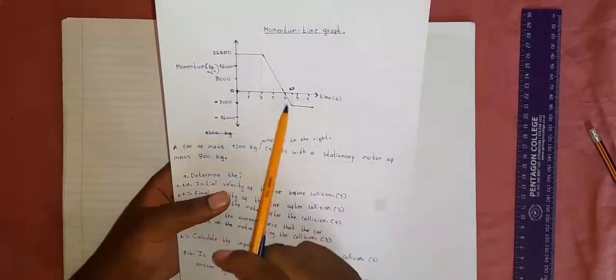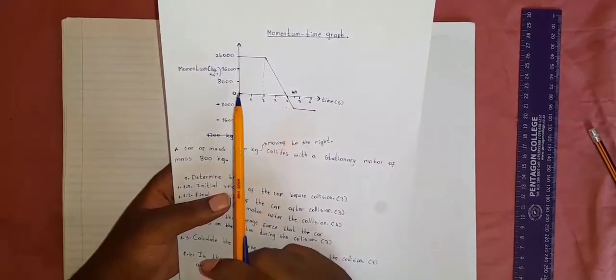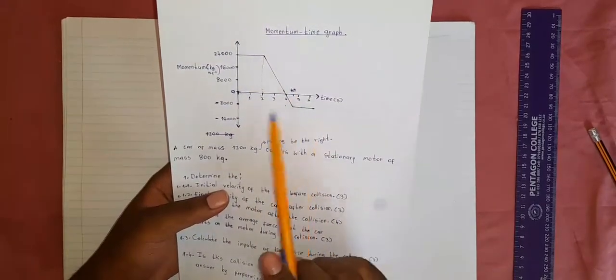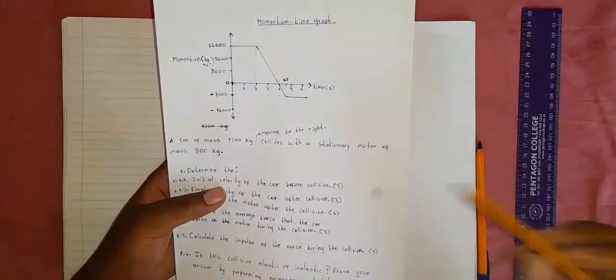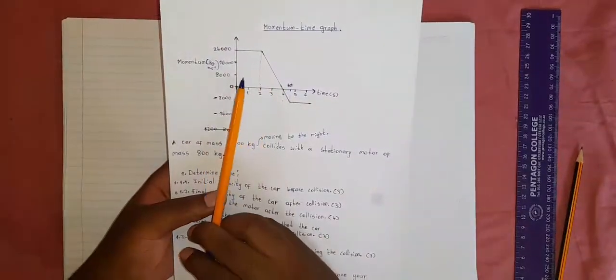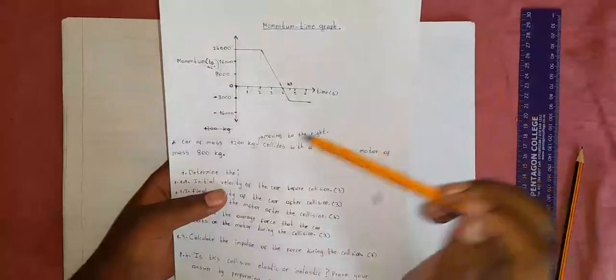After the collision, this car of mass 1200 kg has a negative momentum. What does negative momentum mean? It means that after colliding with this motor, it now moves to the left. It no longer moves to the right. Someone might ask, why doesn't this graph go this way then, if it is moving to the left? Remember, guys, that time is a scalar quantity. So we do not have a negative time. Time moves forward, it does not move backward.